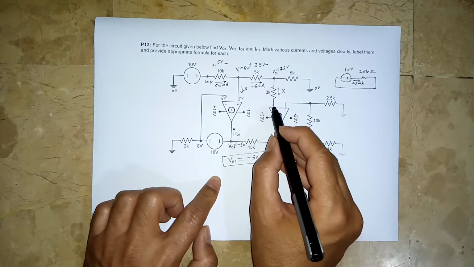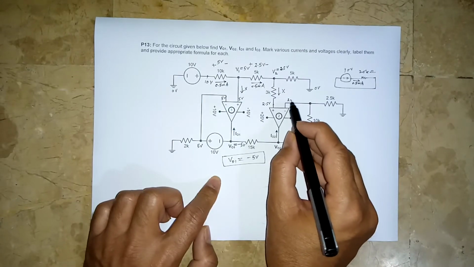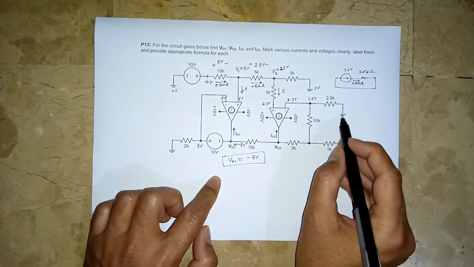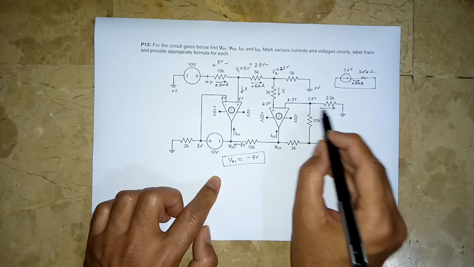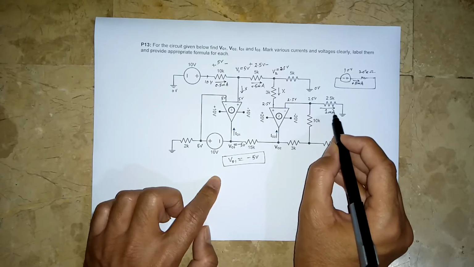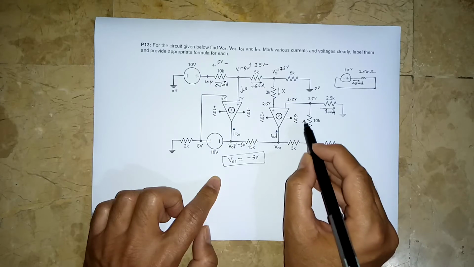So no current flows here, we get this to as 2.5 volts. So this is at 2.5 volts. This is 0, so we can very easily find this current. 2.5 minus 0 over 2.5, which is 1 milliampere. No current can go or flow here, so all this current is coming from here.